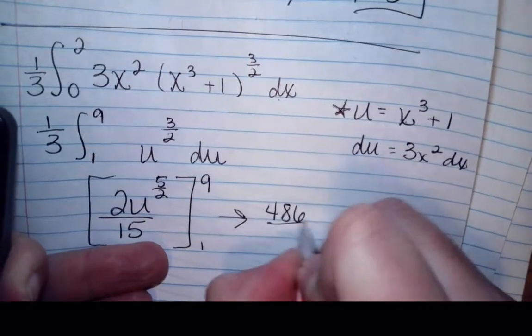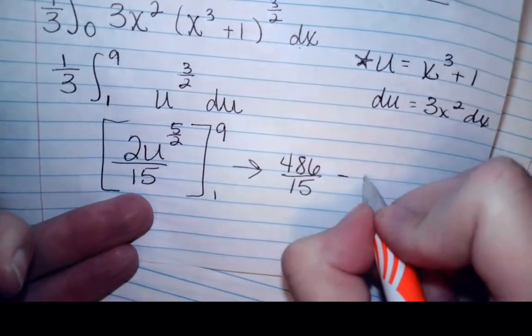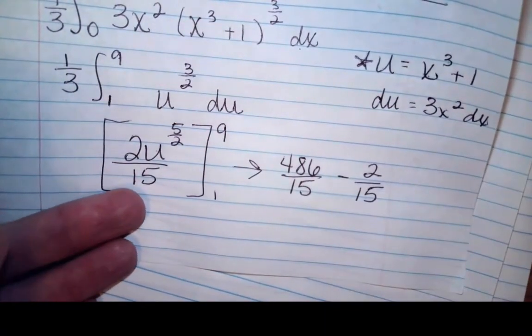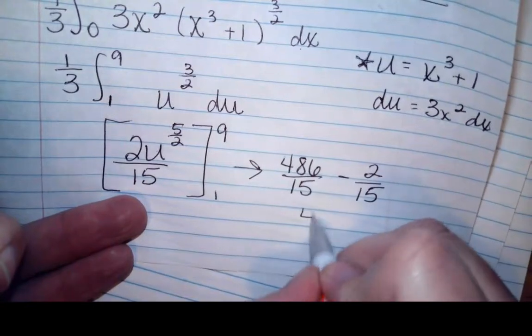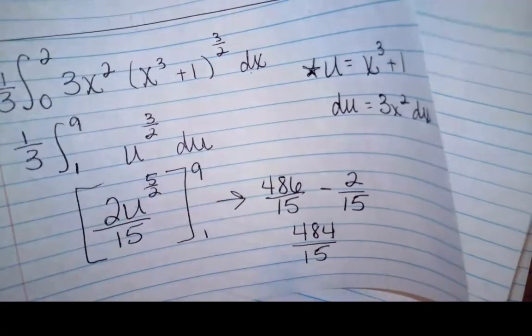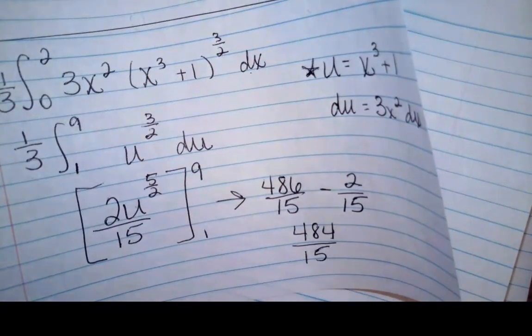So 486 over 15 minus, when I sub in a 1, I'm just going to get 2/15. So 486 minus 2 is going to be 484 over 15, and that does not reduce. So 484 divided by 15 does not reduce. Okay? All right. Let's do a couple more.